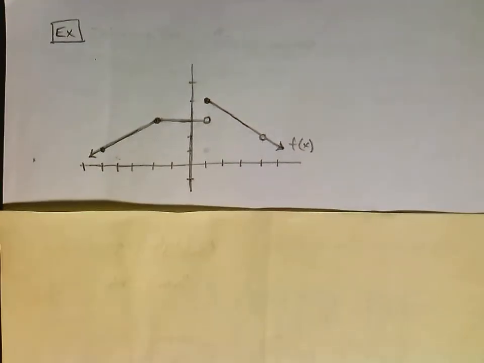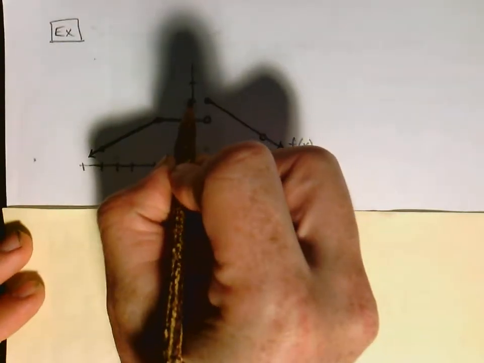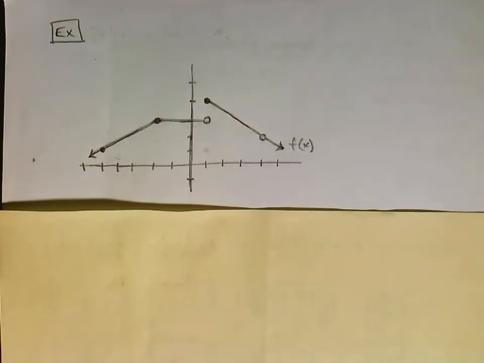So I've drawn this graph. Take a moment and draw that graph yourself. And while you're doing that, let me say something. I highly recommend that as you're watching these lecture videos, you are writing all of this down just as if you were in class taking notes.